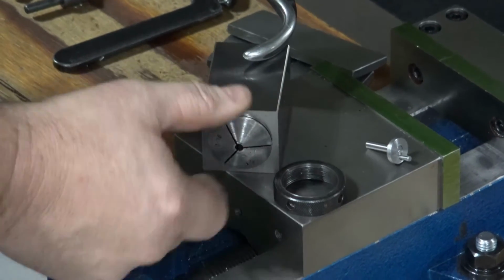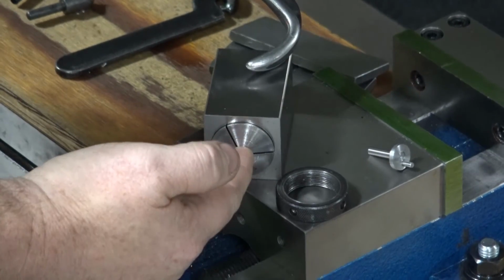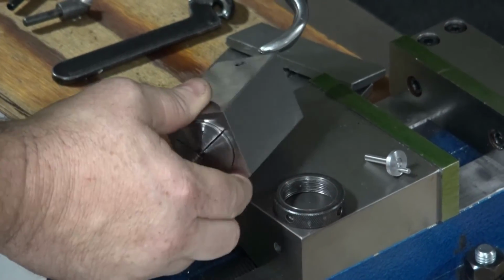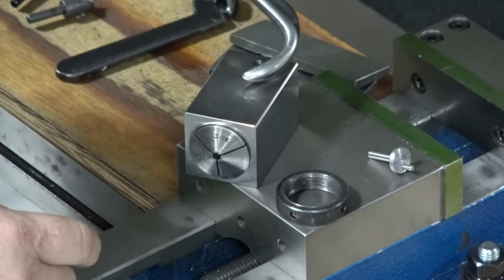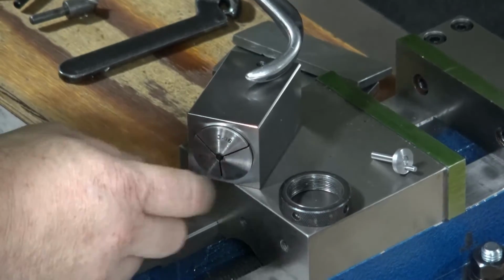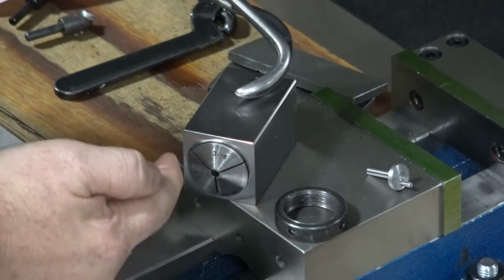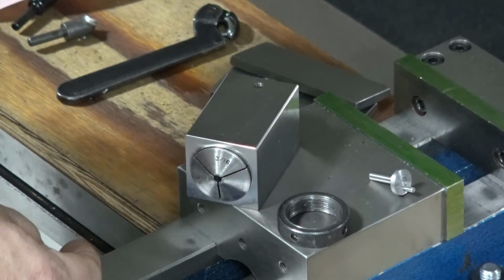These collet blocks are precision ground so that the hole theoretically should be on center both in that direction and in that direction. Okay? So if I were to stand this up, try to find the center of it, I would expect that the hole is on the center of that square size.